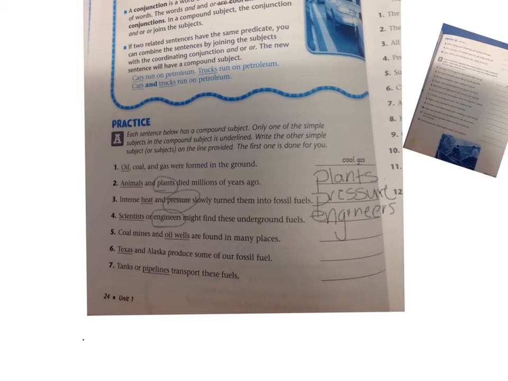Okay. 5 and 6, you're going to do the exact same thing. Finding the first subject in this one. On number 5, find the first subject because the second subject is already underlined. 6 and 7, once again, looking for the second subject. All right. You should be able to do 5, 6, and 7 on your own by now with these examples. So I'm going to put this to the side.